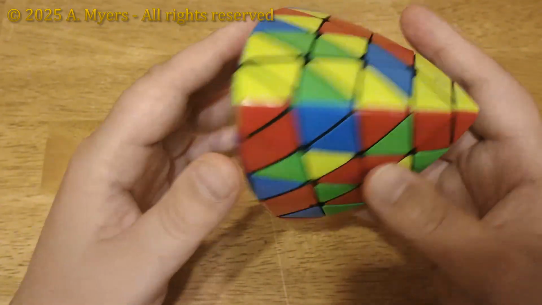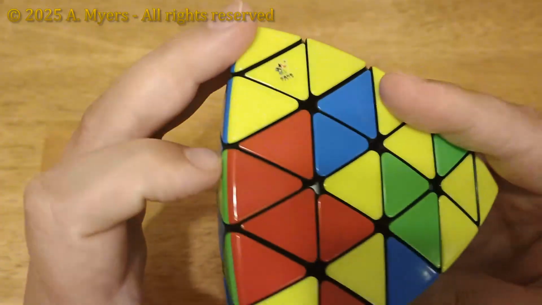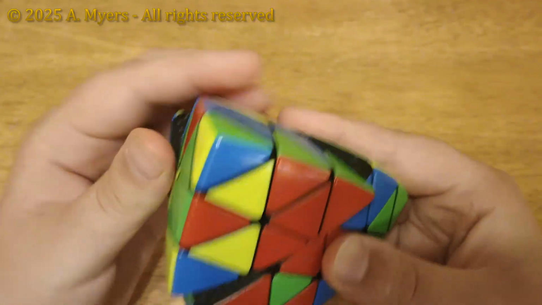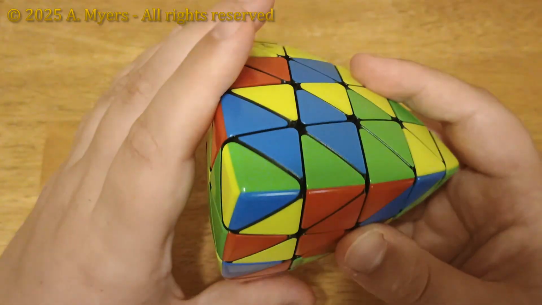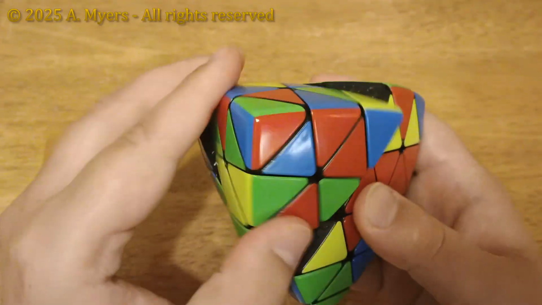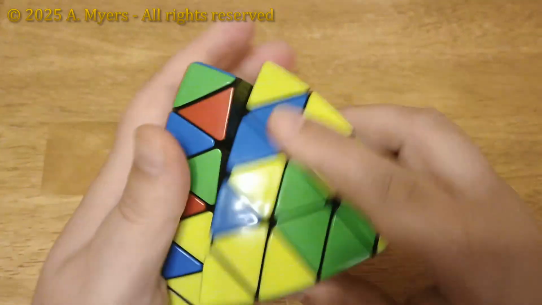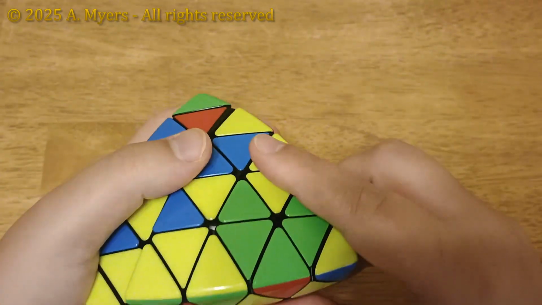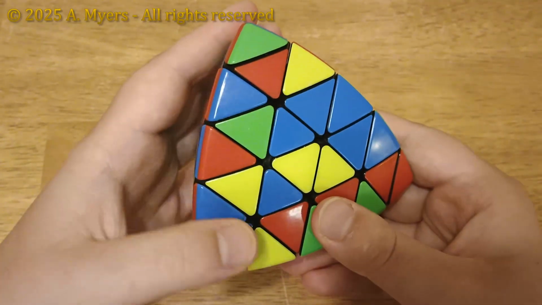Then, I guess it doesn't matter since none of them is solved, but move that in. There's a green piece. Move the green piece in to here. Yellow's on that side. So wait. Right here.